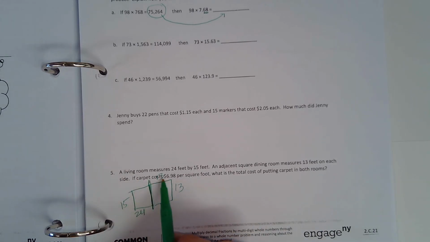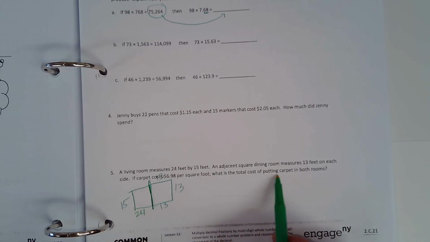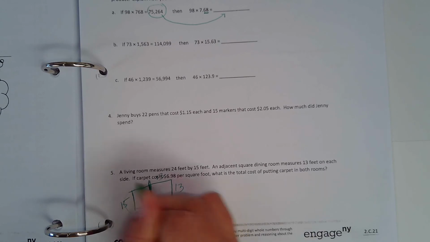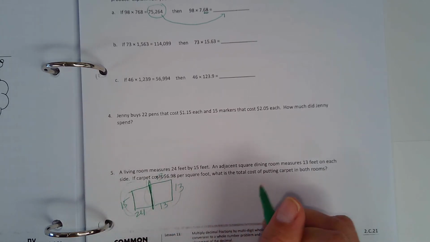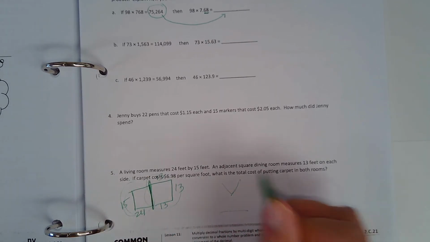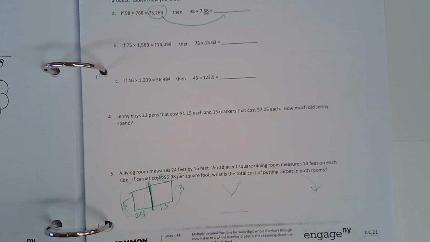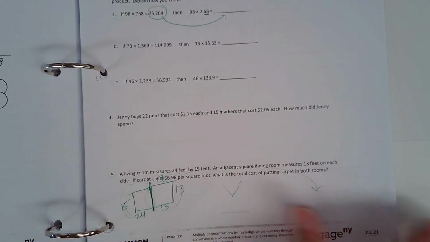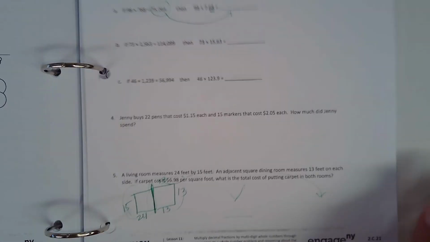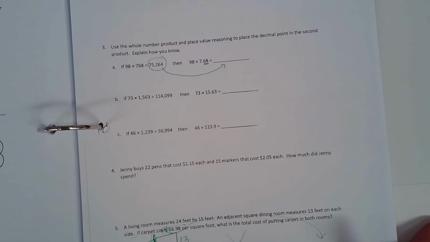If carpet costs $6.98 per square foot, what is the total cost of putting carpet in both rooms? So you need to find out the area, and then put them together, and then how much it's going to cost. This is a 3-step problem. Okay, 3 steps. All right, go ahead and get started on problem set, and then we will come back to debrief.